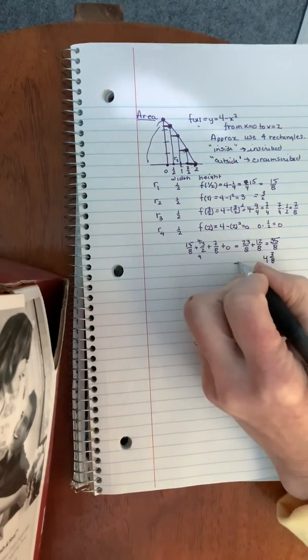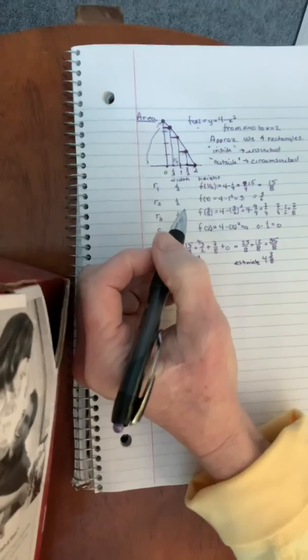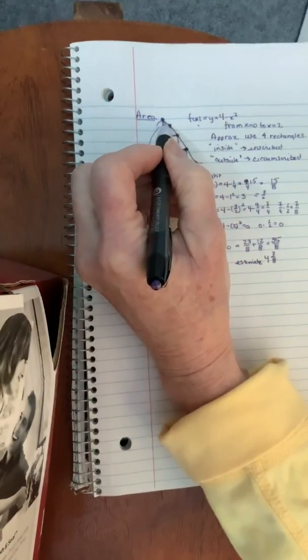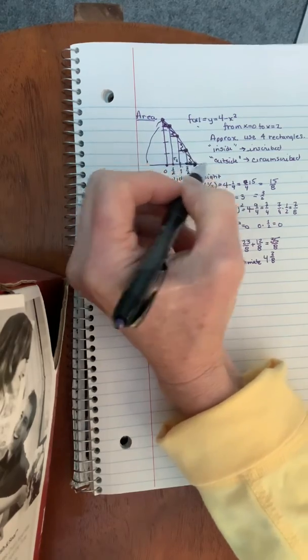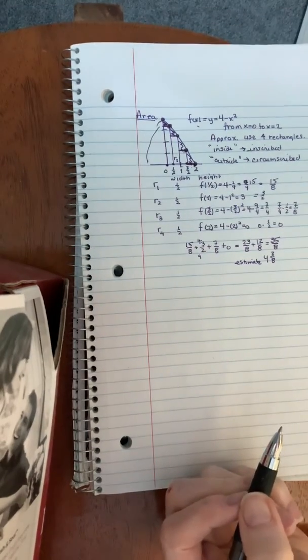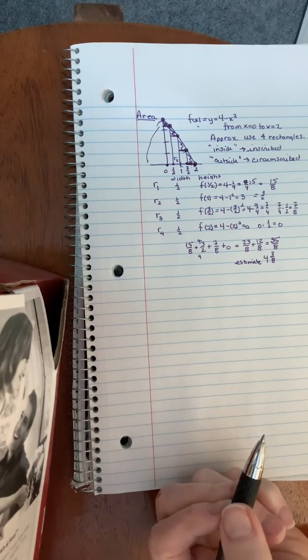So that's our estimate. Now, that's not that great, but it's an idea. What we did was we left this space, this space, this space, and this space with no value in them, so we really don't have as much as the area under the curve.